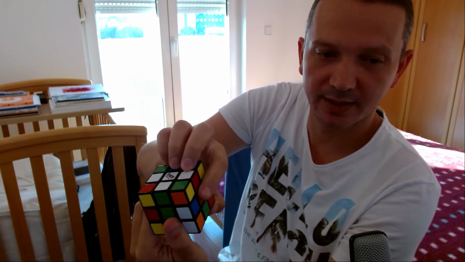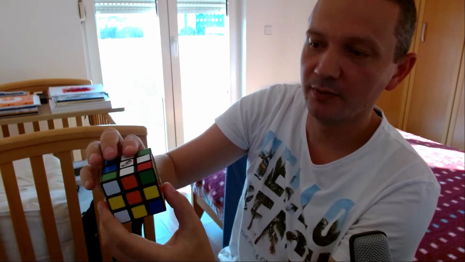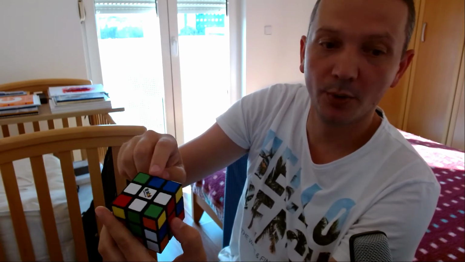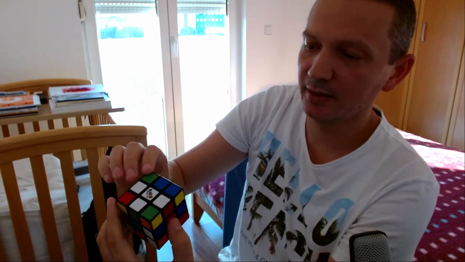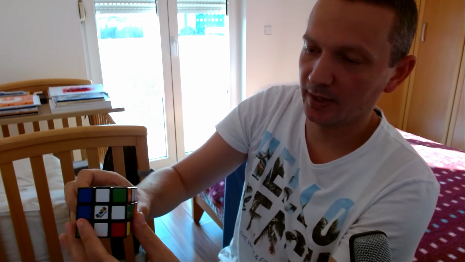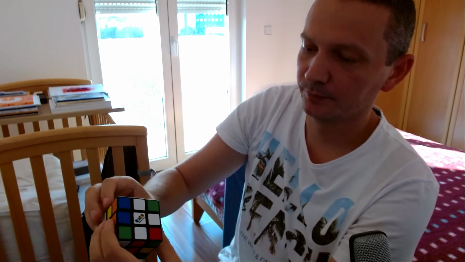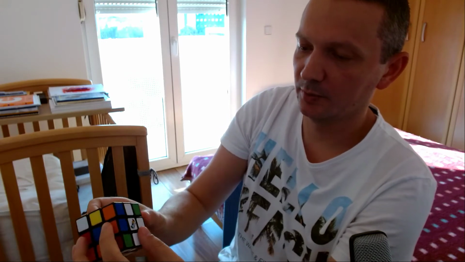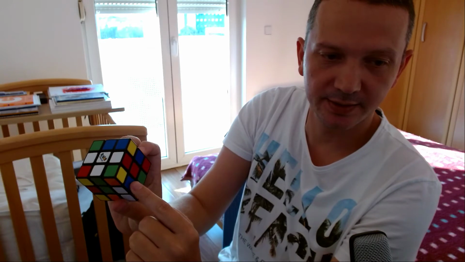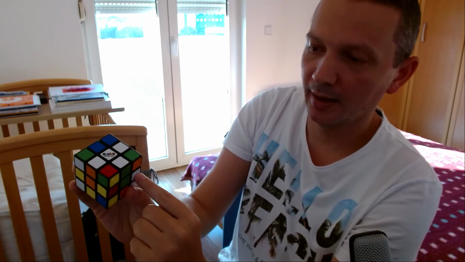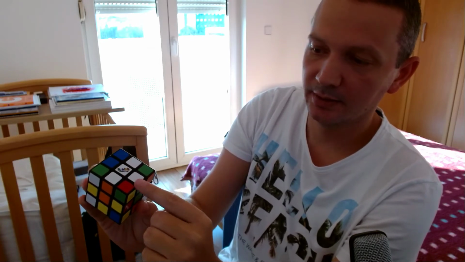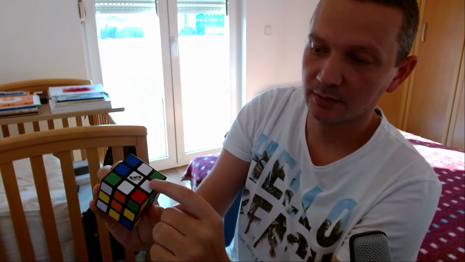As you can see, red here, green here, and orange here. We are still missing only blue on this side, so I will find a blue one. As you can see, the blue one is here, with the already arranged.